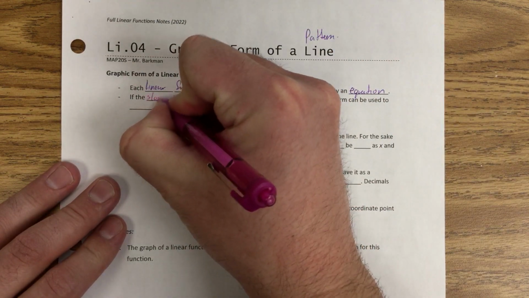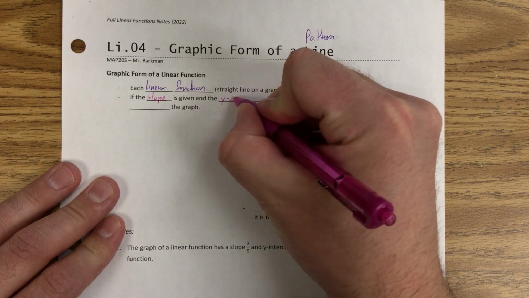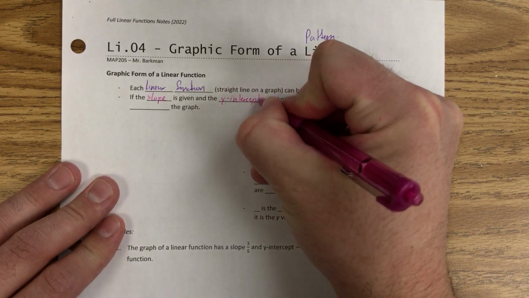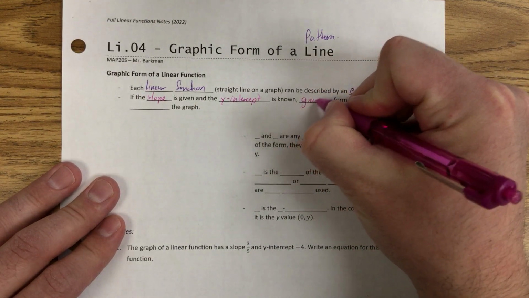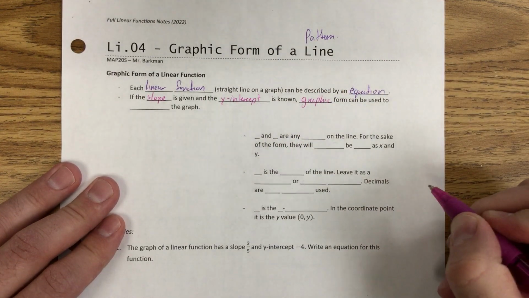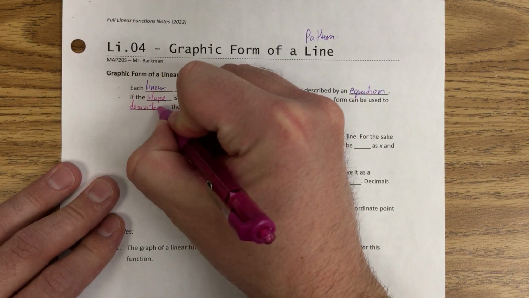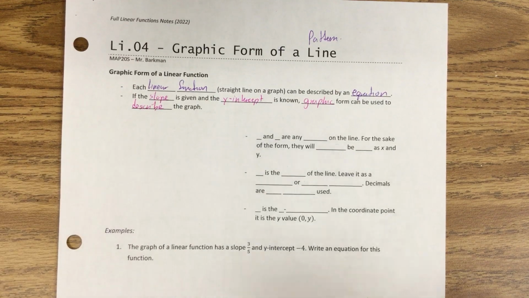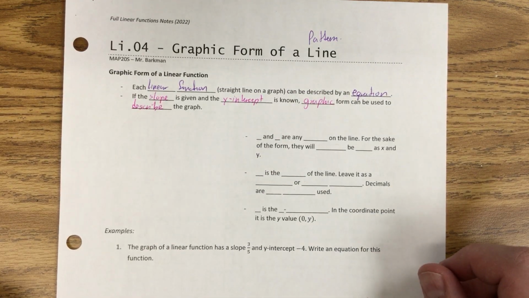If the slope is given and the y-intercept is known, then we can use graphic form to describe the graph. When I say the slope and the y-intercept are given or known, it just means that we can either solve for them or they are in fact given to us and we have them right there.